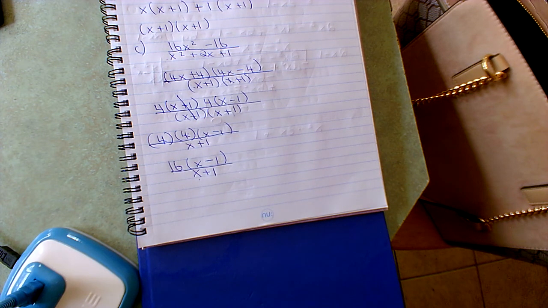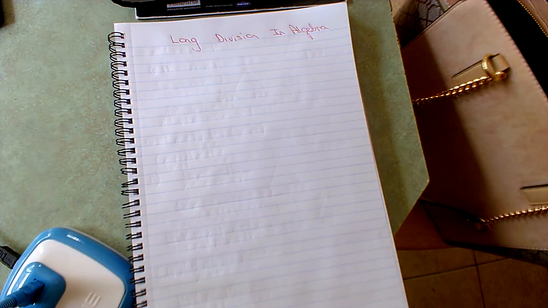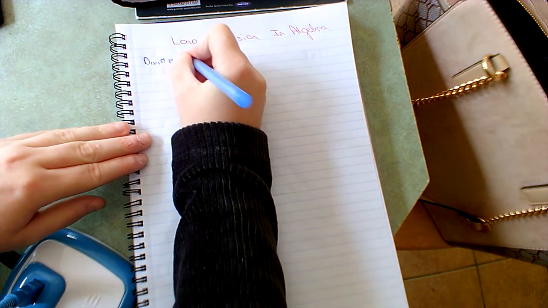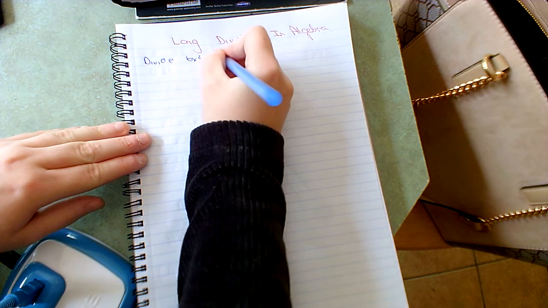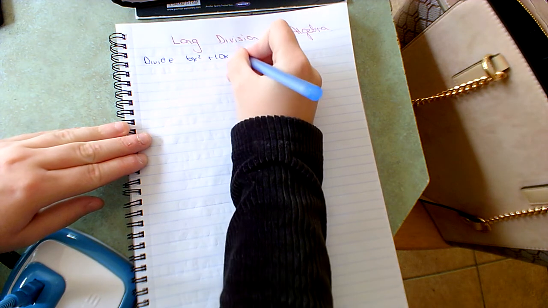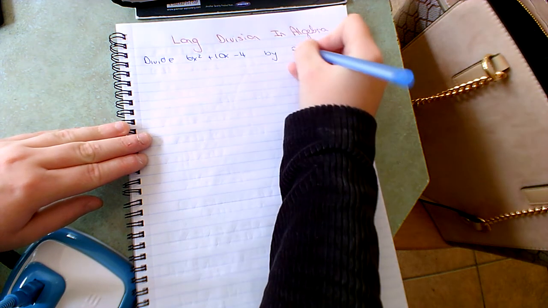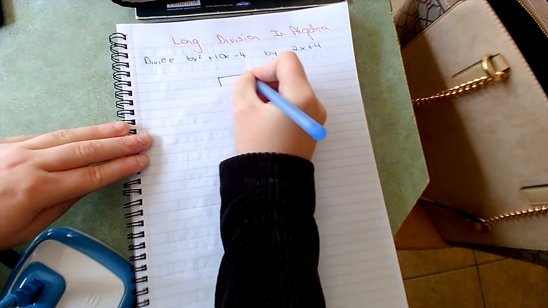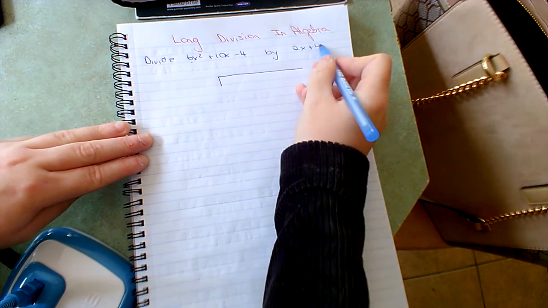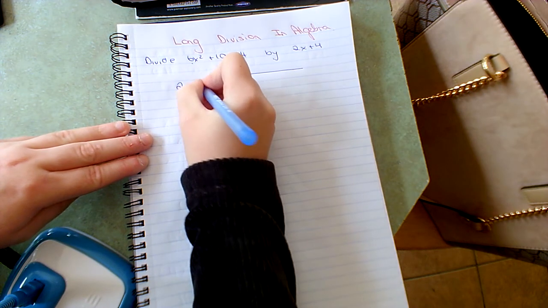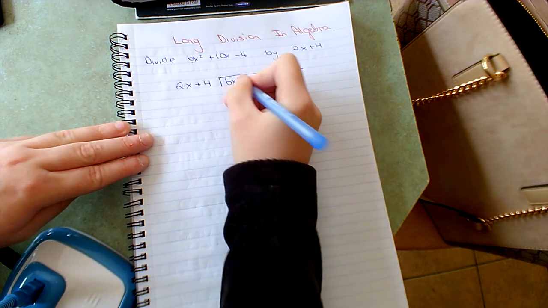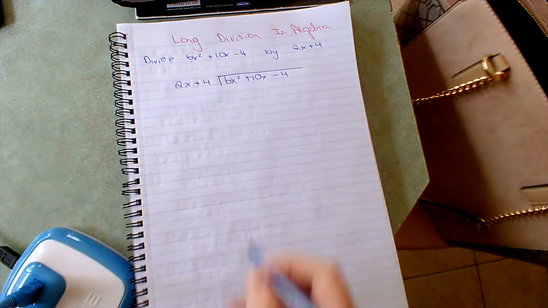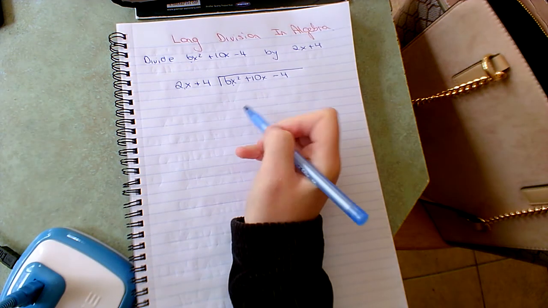Now I'm going to go on and show you long division. So the first one that I have is divide 6x squared plus 10x minus 4 by 2x plus 4. Right, I need to set this up, so I'm going to draw my division. So I want to divide this by this, so I bring this out here, 2x plus 4, 6x squared plus 10x minus 4.